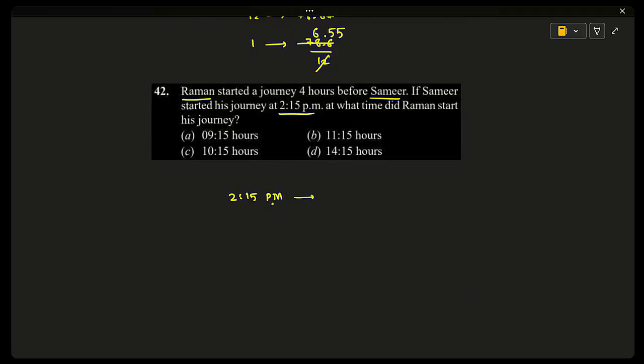PM means 12 will be added to the hours part, that will be 12 plus 2, 14. So 14:15. From this we have to go 4 hours back. Subtract 4, you'll be getting 10:15. So 10:15 is less than 12, so it will be AM. So 10:15 AM, that is option C.